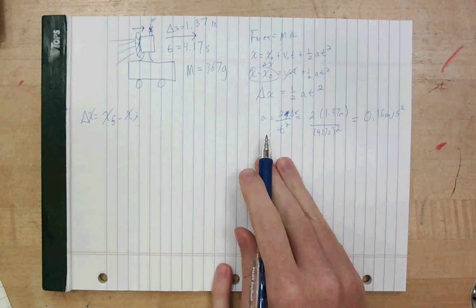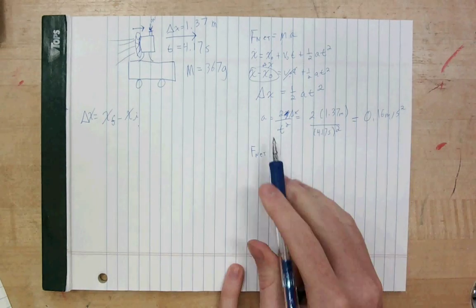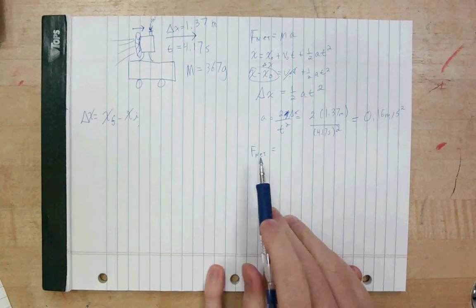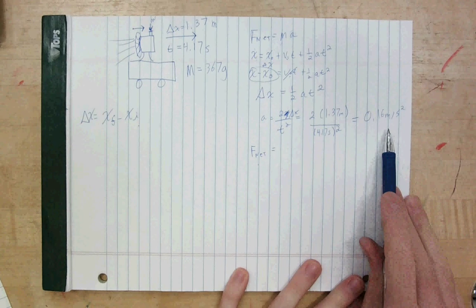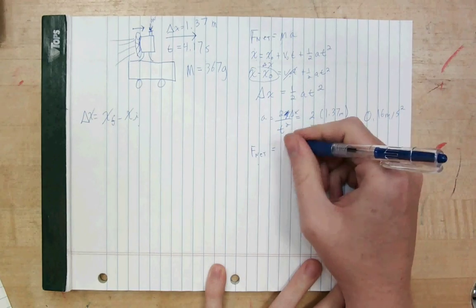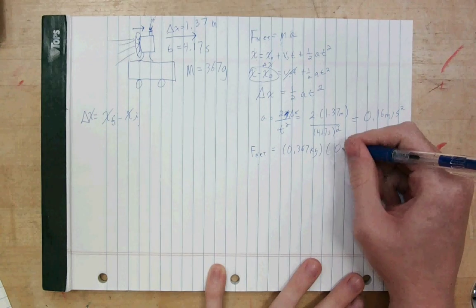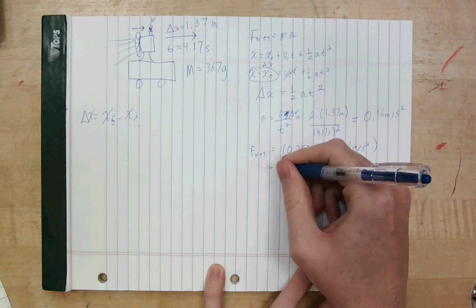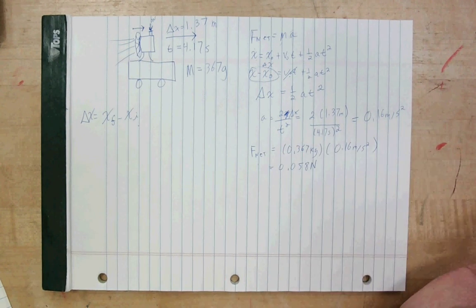my acceleration. The problem asks for the net force, so that means I'm going to take that acceleration and multiply it by my mass. And if I want to get out my force in newtons, then my mass has to be in kilograms, my acceleration meters per second squared. 367 grams, that's 0.367 kilograms times 0.16 meters per second squared. So my net force is 0.058 newtons.